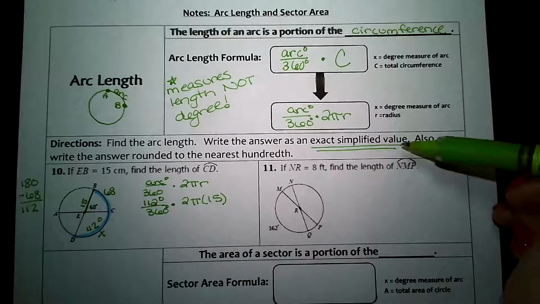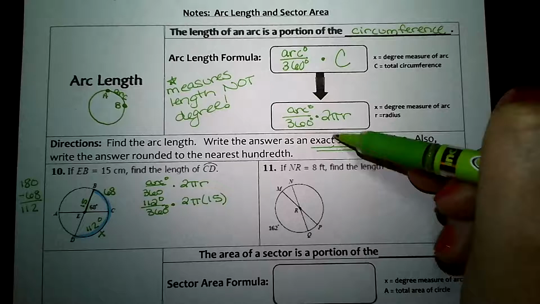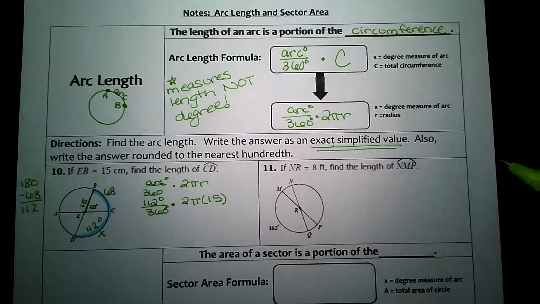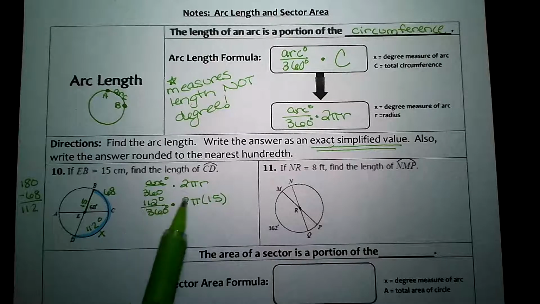Now, the first set of directions here says to write our answer as an exact simplified value. That exact part means you need to leave pi in the problem. Leave pi in there. Otherwise, you'd be rounding because pi is an endless irrational number. So I'm going to pull out my calculator and type in everything in this formula except for pi. Let me show you.